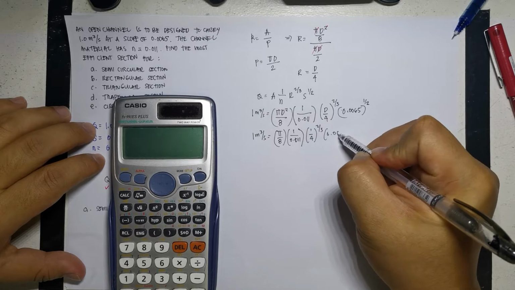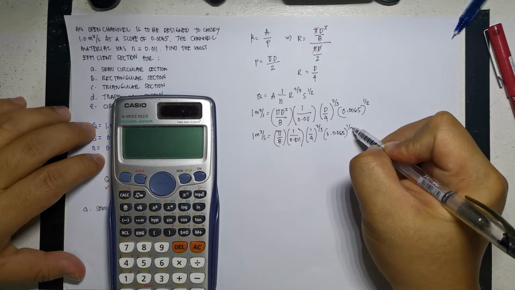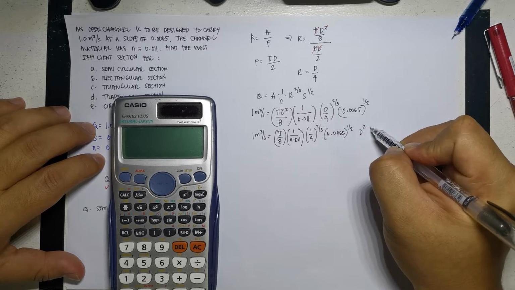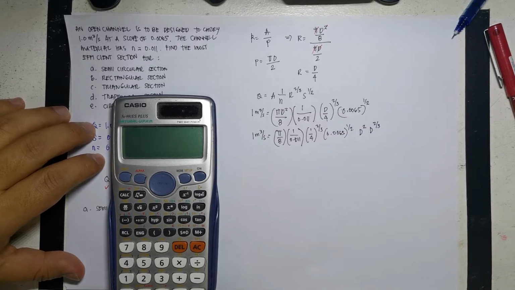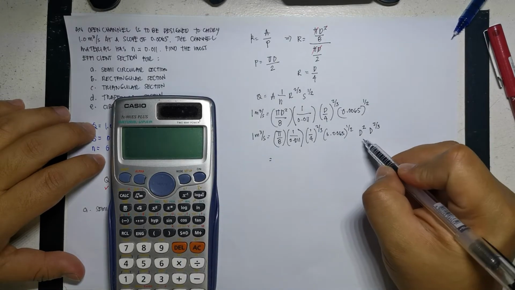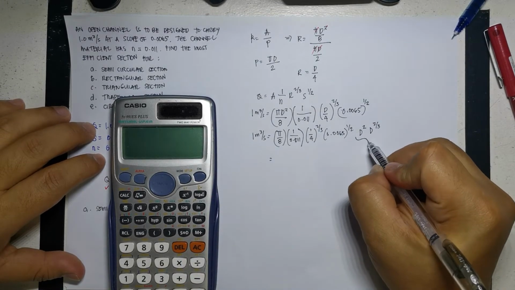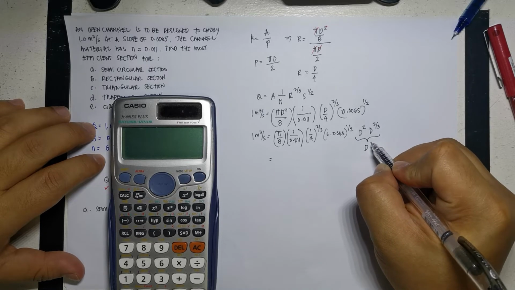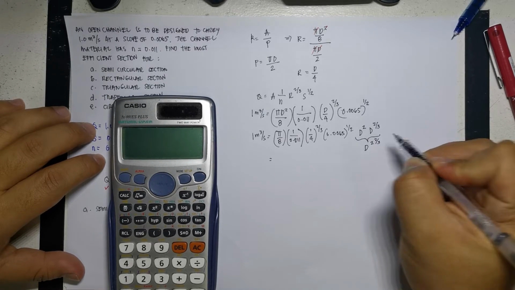Tapos 0.0065 raised to 1/2. Ang matitira si d squared tapos si d raised to 2/3. Okay? So simplify natin. Pag pinagsama natin itong dalawa na to, we will have d raised to 2 and 2/3.